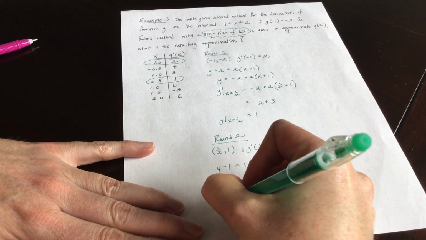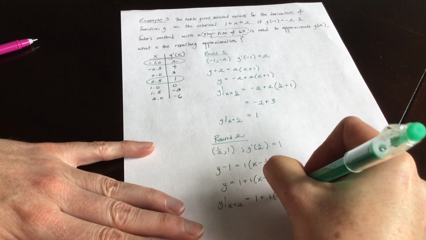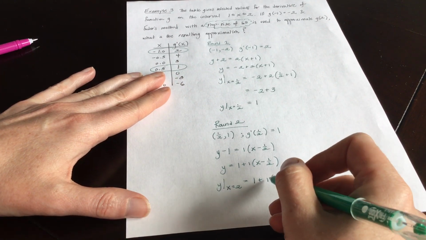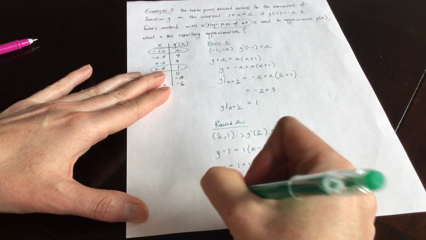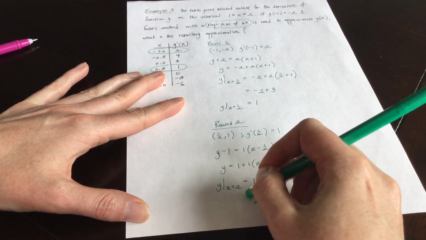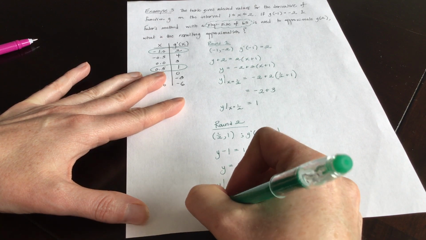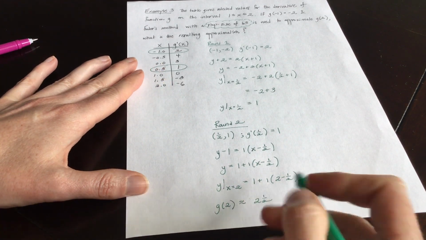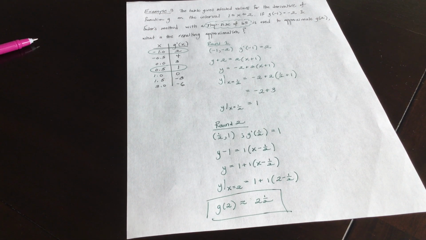So y, when x is 2, is 2 minus 1/2, which is 1.5, times 1, and then plus 1, you get 2.5. And then that would be on that second line graph, and so this would be approximately what you'd get on the graph of g at 2. There you go, which turned out to be option D on the multiple choice question.